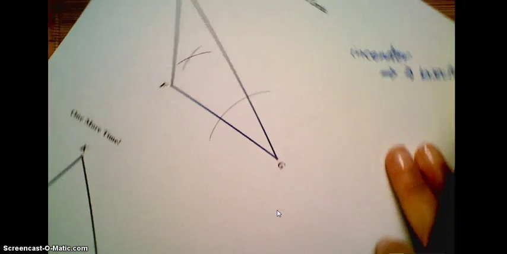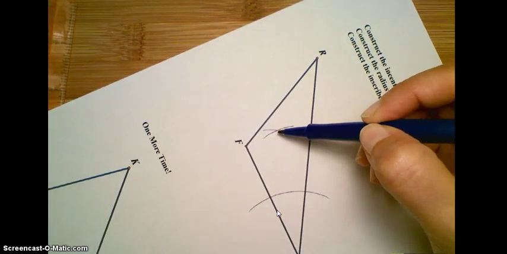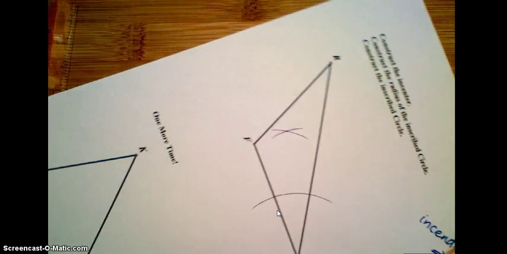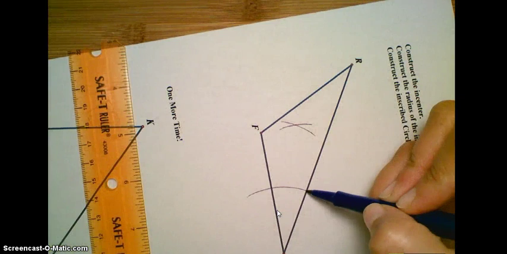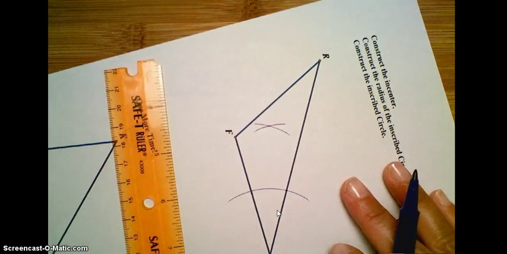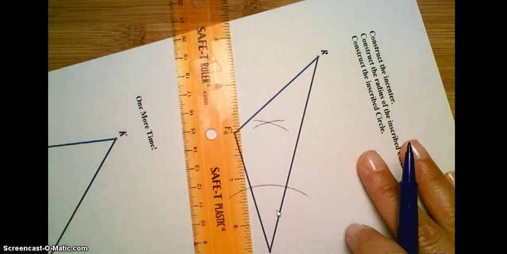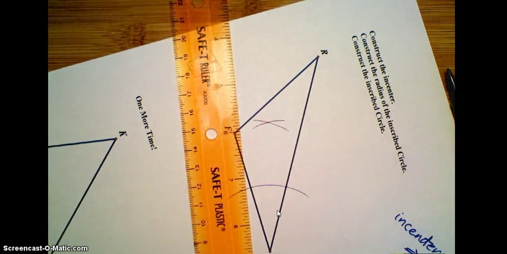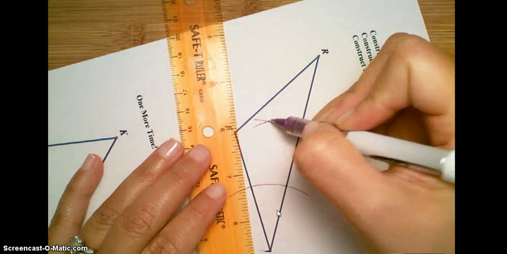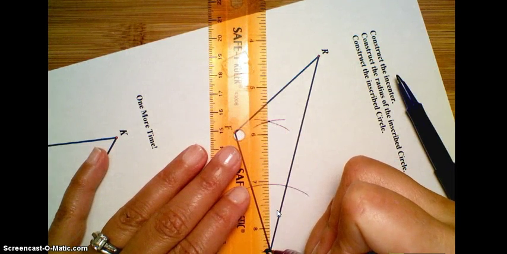So notice, by using the same radius to make this X, what I've done is I've created a point that is equidistant from these 2 points, and therefore equidistant from the sides of the angle, and therefore the angle bisector. So then I take my pen, I line up my vertex with the intersection point I just created, and I do my best here to draw the angle bisector.